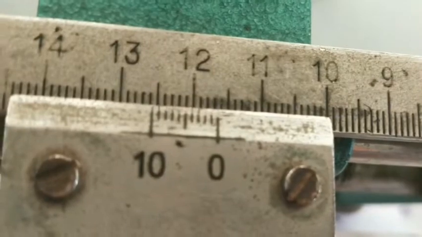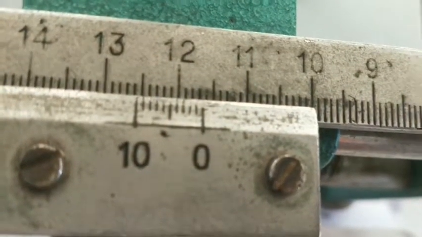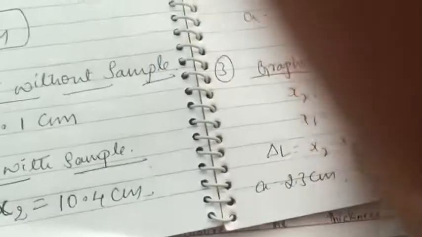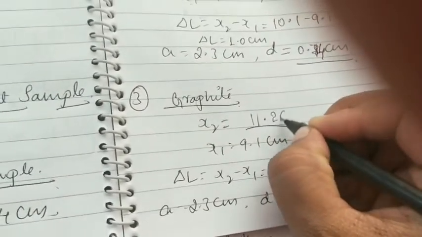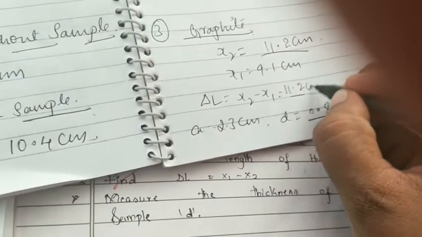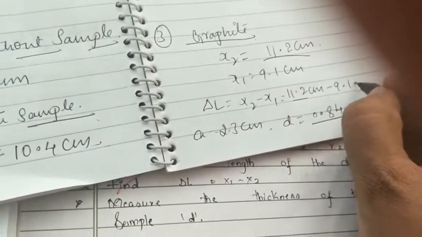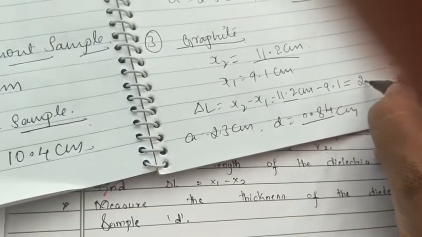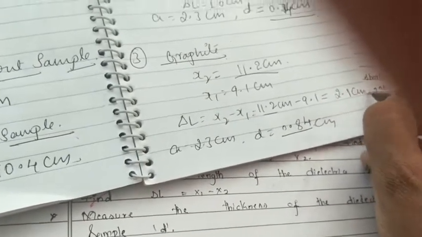We'll find out the reading. We'll get 11.2. So 11.2 is the x2 value, the second minima value, 11.2 centimeter. In order to find out this delta L, 11.2 minus 9.1, we'll get 2.1 centimeter as the delta value.